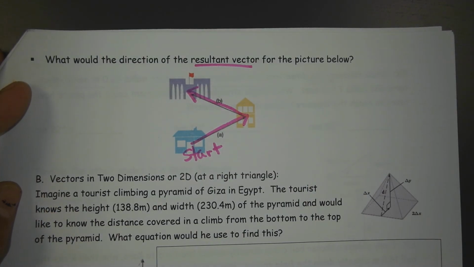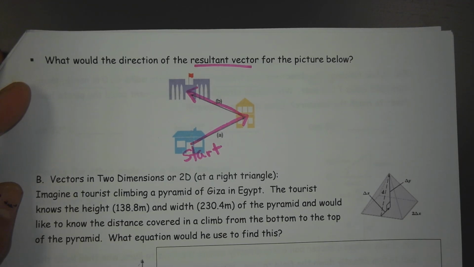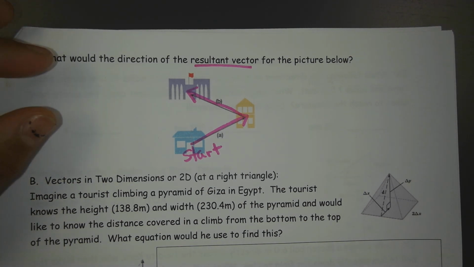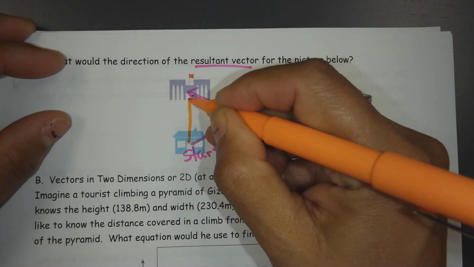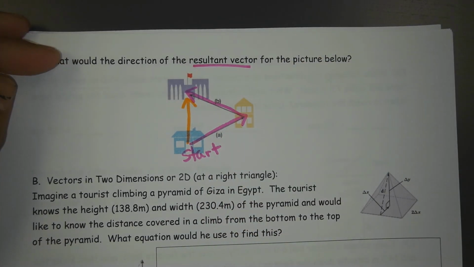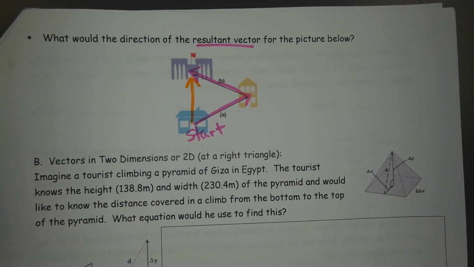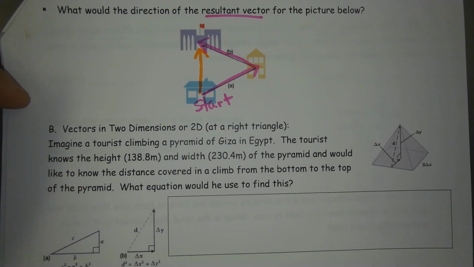Overall, if you were able to shortcut it and just go to where you ended up traveling, this upward would be my resultant vector. That's just what direction, what displacement you would have. Think of it that way, as a displacement. Now let's go to this next part over here.